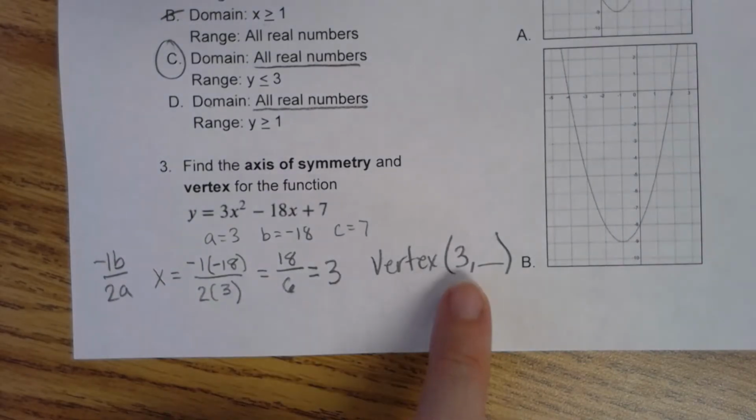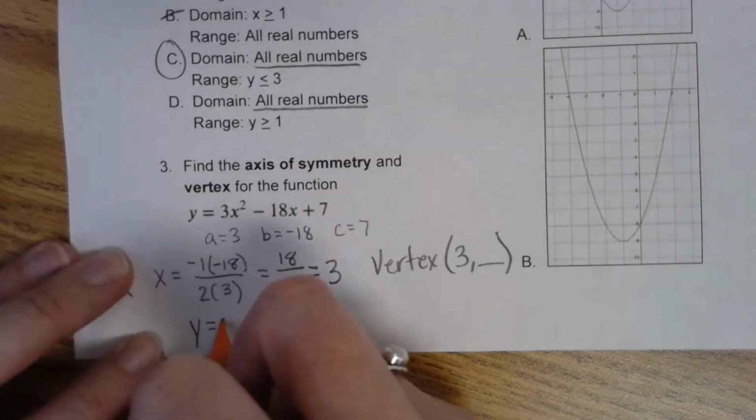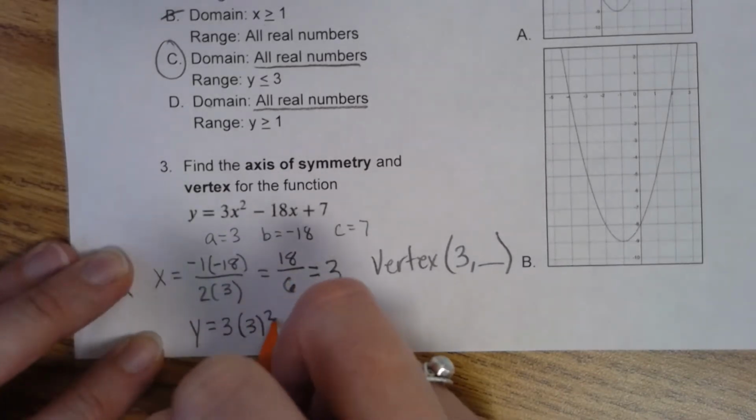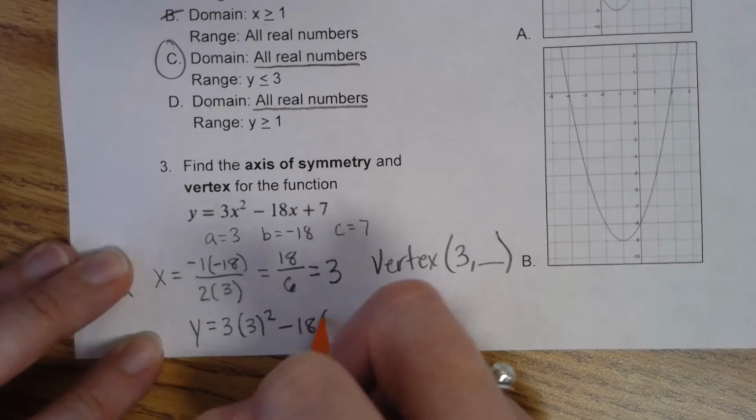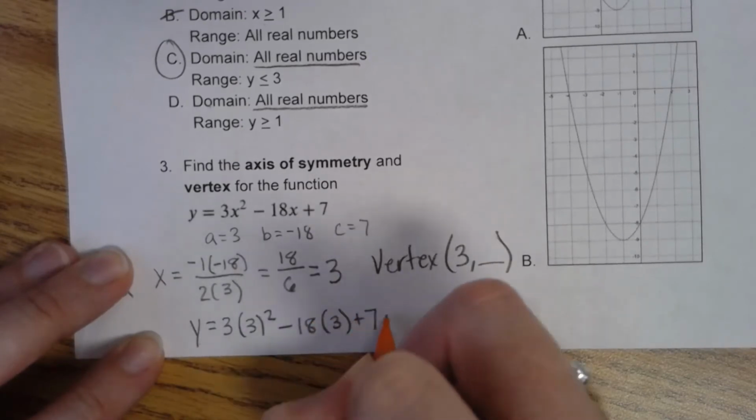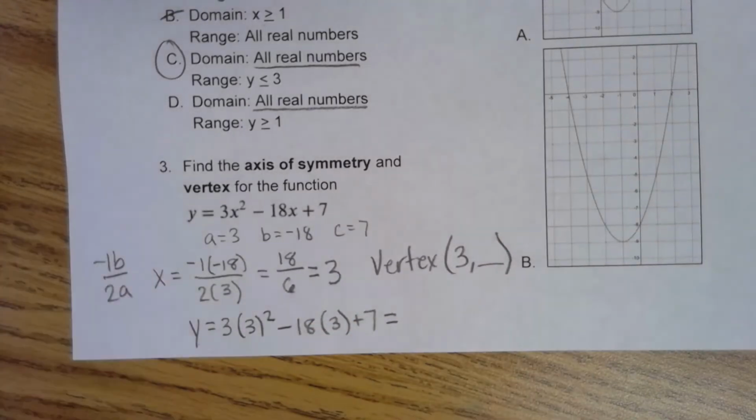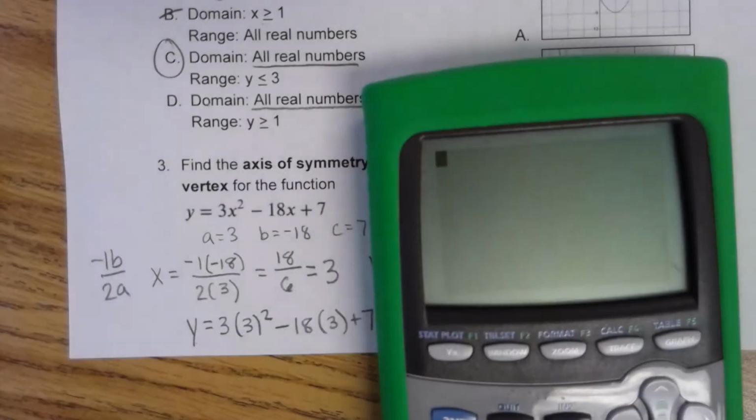Well, if we know 3 is our x value, plug it in. So y equals 3 times 3 squared minus 18 times 3 plus 7. You could use order of operations, but to be quite honest with you, you may make mistakes when doing order of operations, so it may be best for you to type it in the calculator.